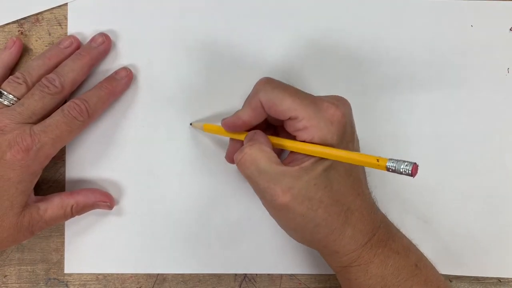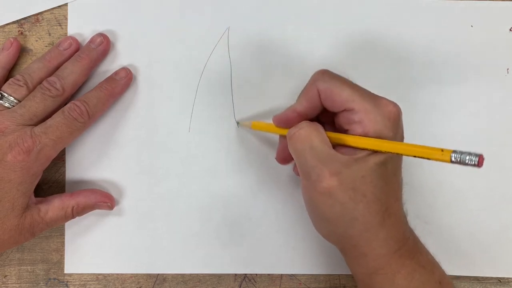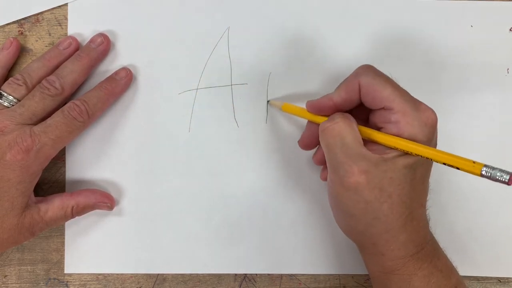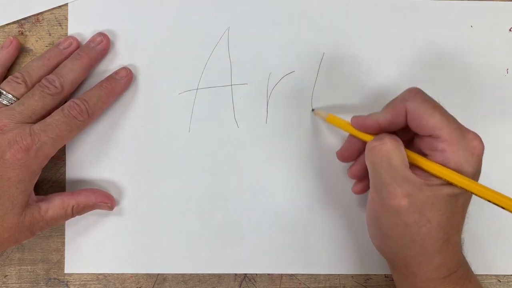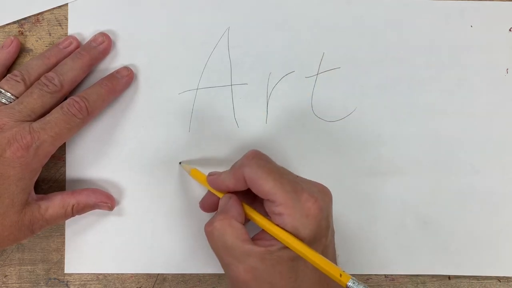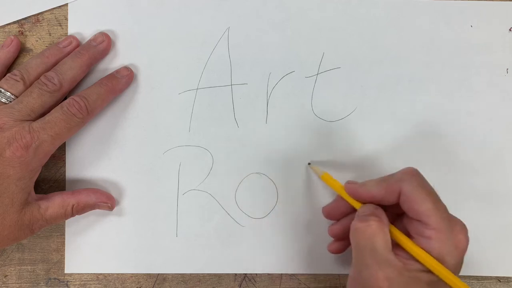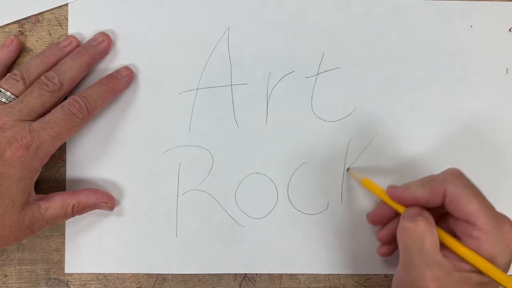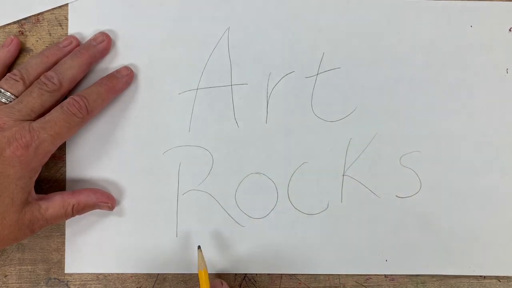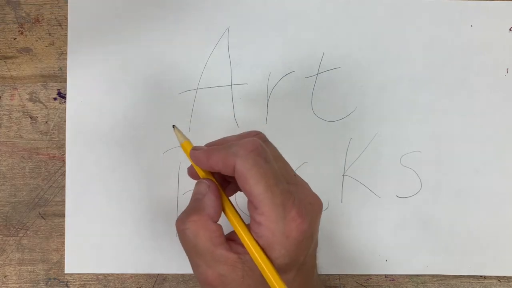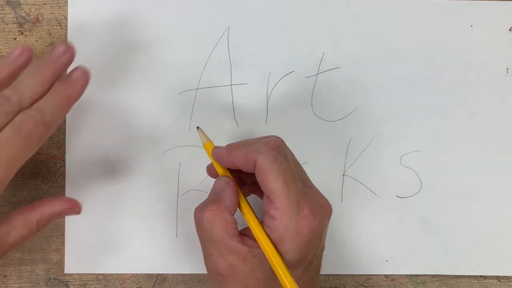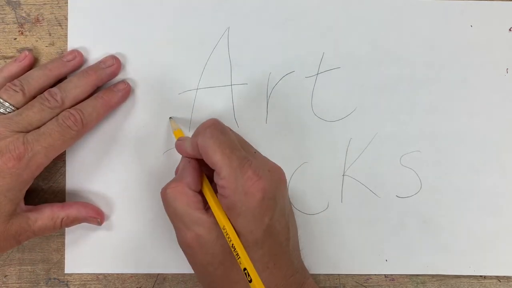Now that you've practiced a style, go ahead and practice your whole word that you want to do. So practice lightly printing out the whole word, or if you do your first and last name. And then check your sheet for what styles you liked.